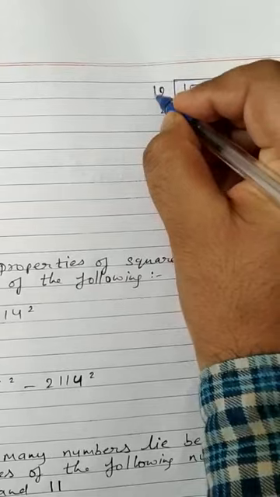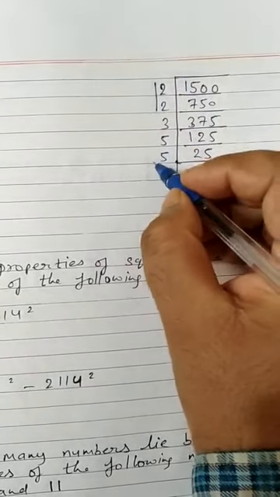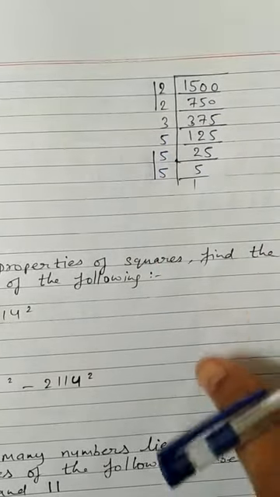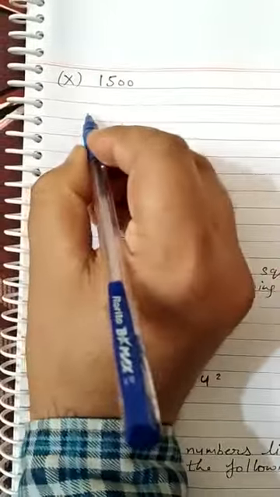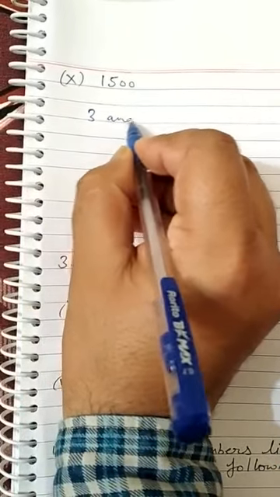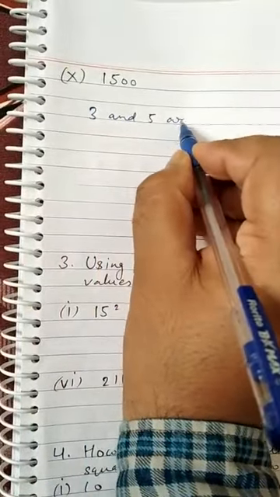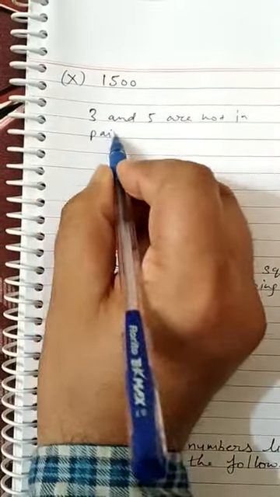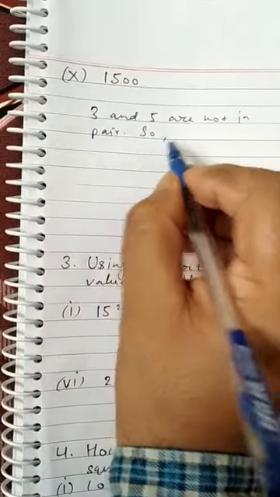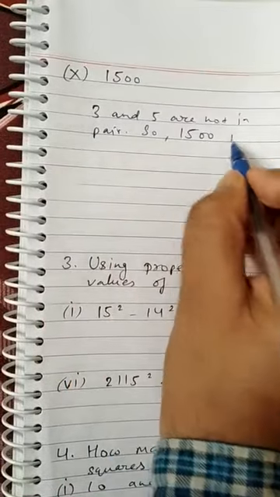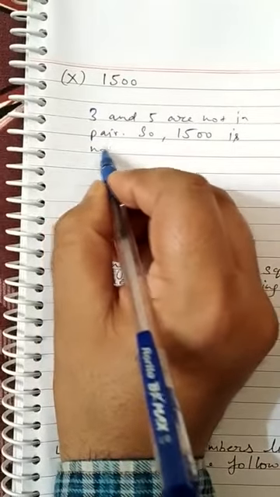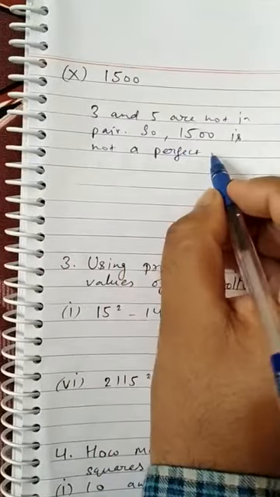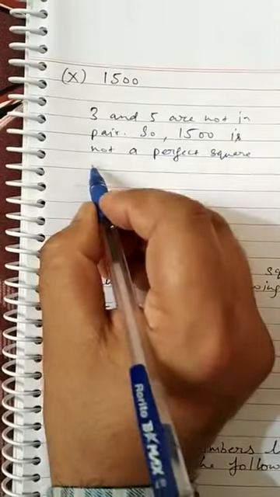Here the first pair is complete and this pair is complete. 3 and 5 are not in pairs, so we will write here that 3 and 5 are not in pairs. So 1500 is not a perfect square number.